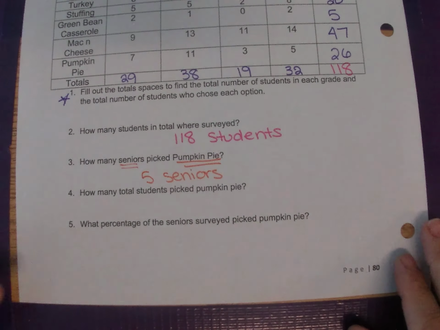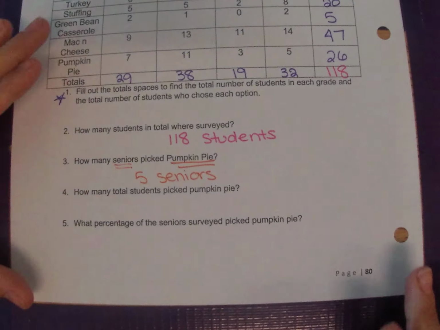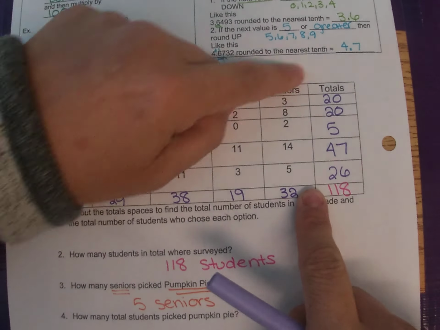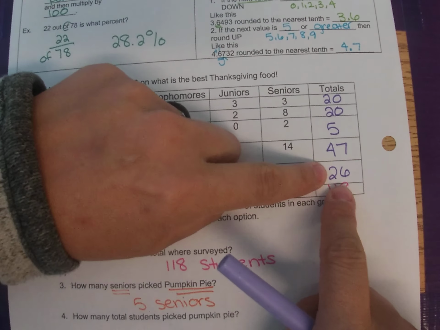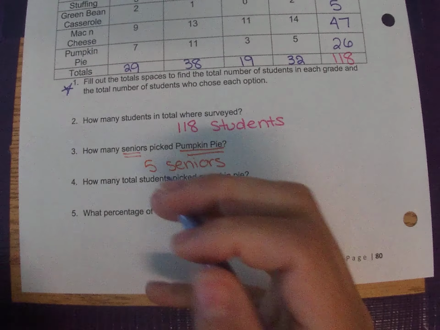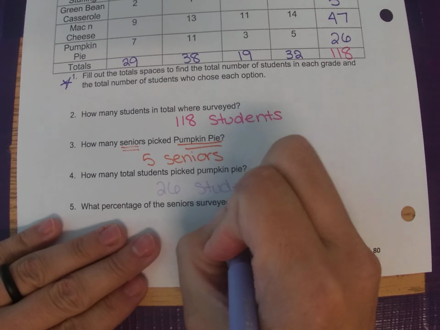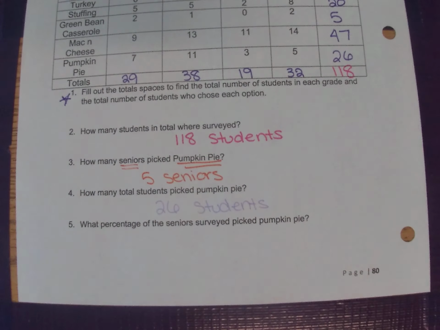Okay, my next question says, how many total students picked pumpkin pie? So if I went total students, I need my pumpkin pie, but I need it to go with my total. So my total is 26. Okay, so just asking general questions from this two-way table is one thing that can happen.